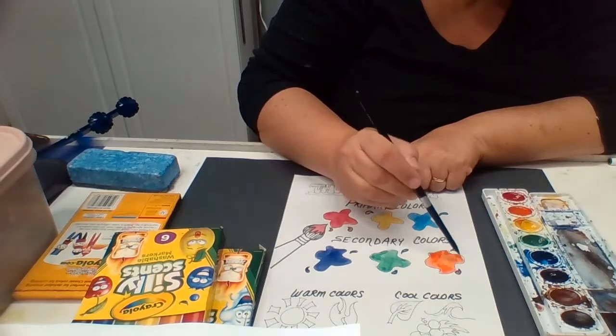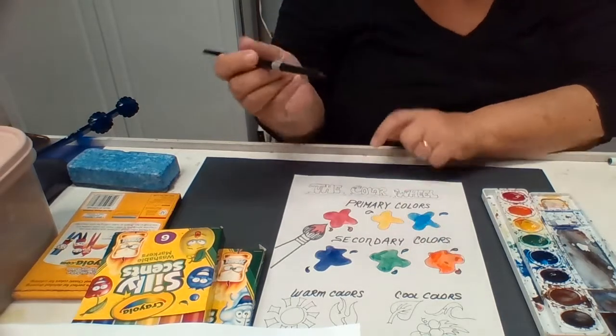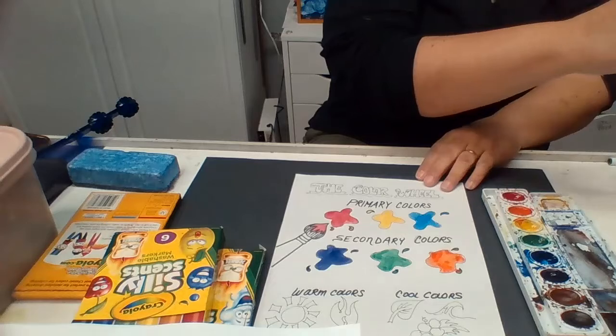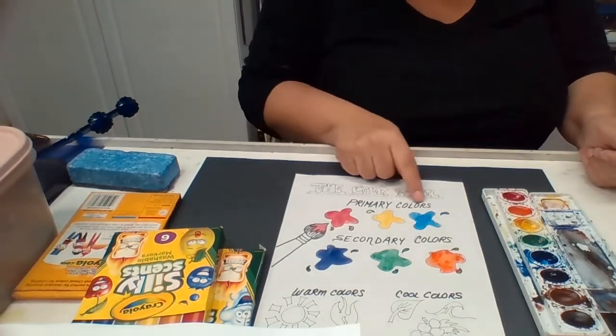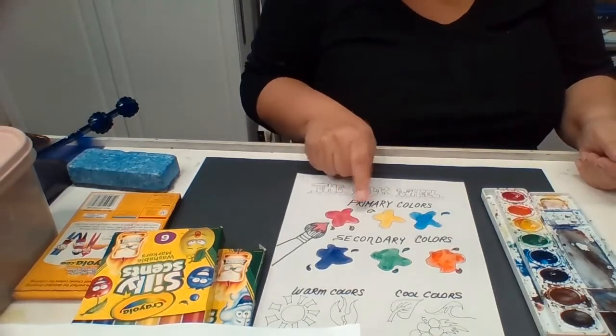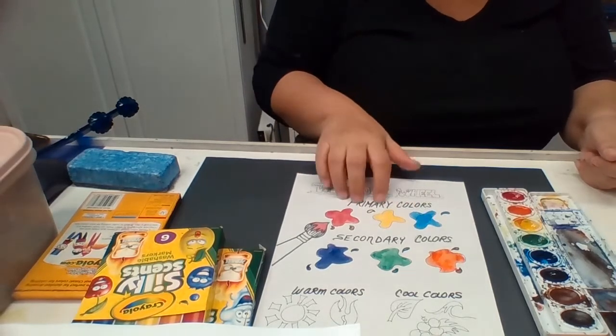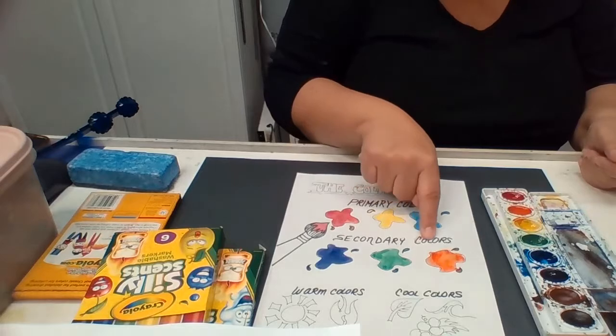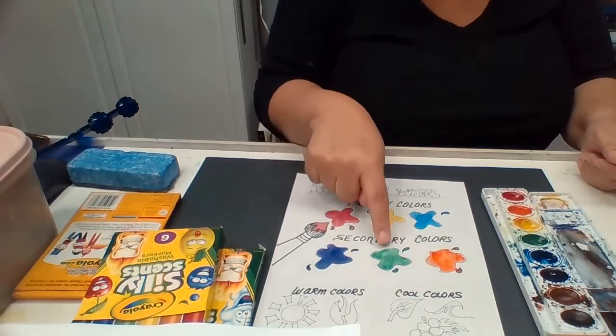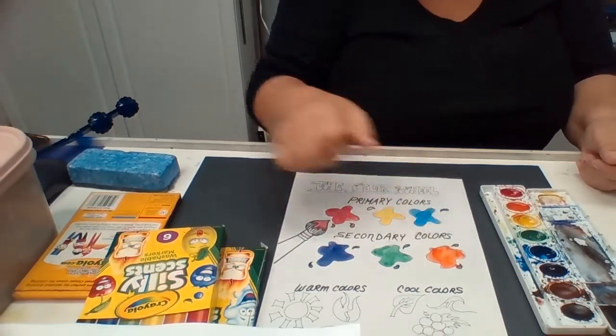Well, they're good friends, that red and yellow. They made orange. So let's see. We have our primary colors, which are red, yellow, and blue. And when sets are mixed together, they create our secondary colors, which are purple, green, and orange.